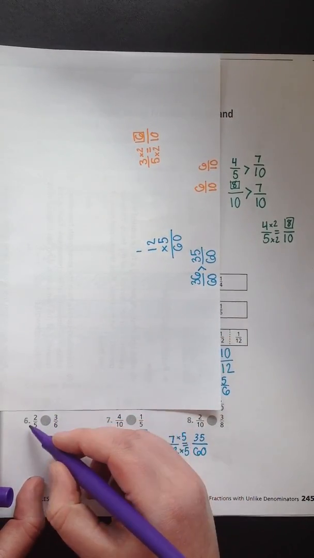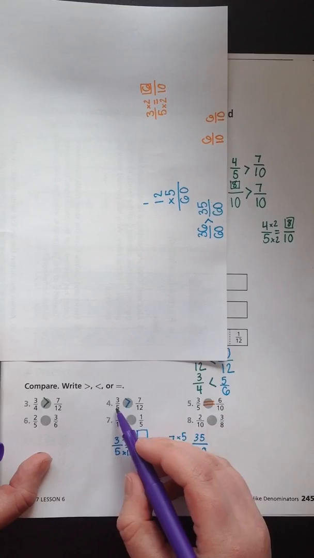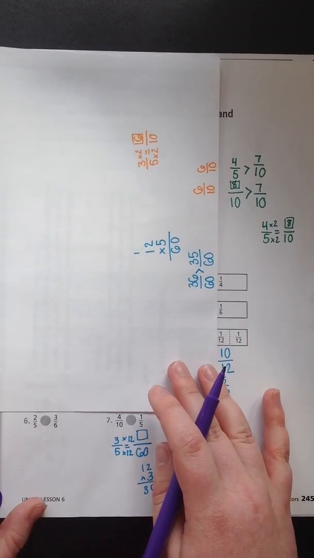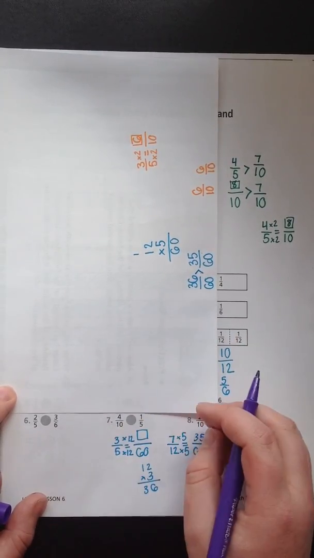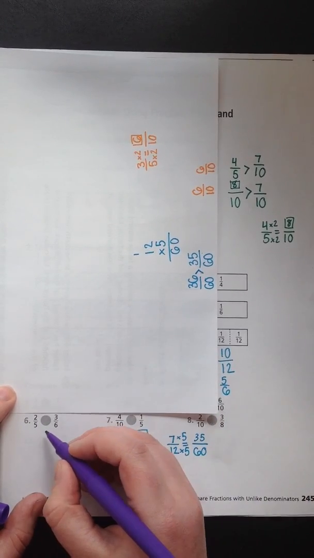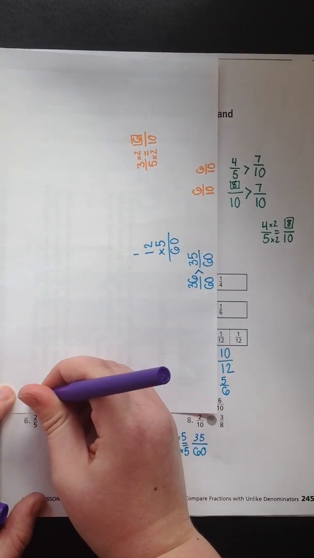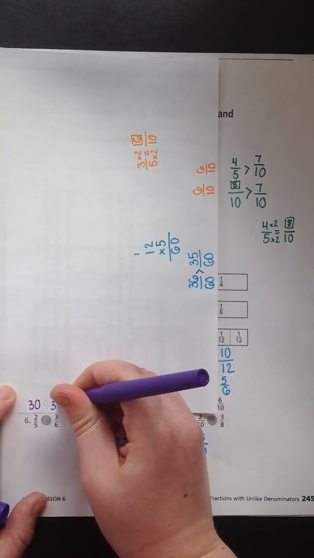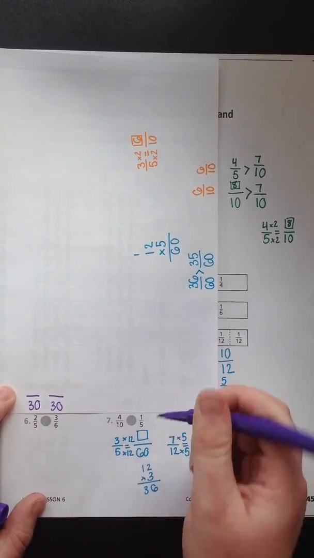is multiply these two by each other. Just like we did up here, we did 5 times 12 to give ourselves a common denominator. We can do 5 times 6 to give ourselves that common denominator. 5 times 6 is 30. So both of these are going to have 30 as their denominator.